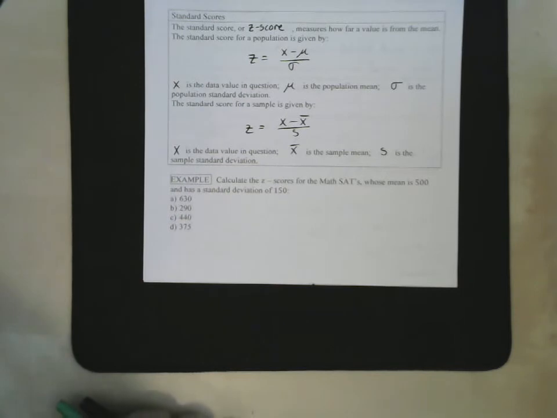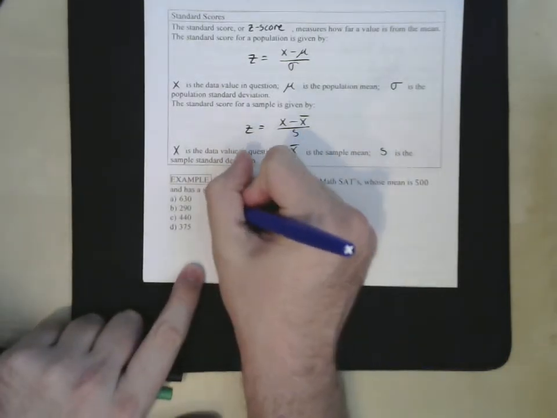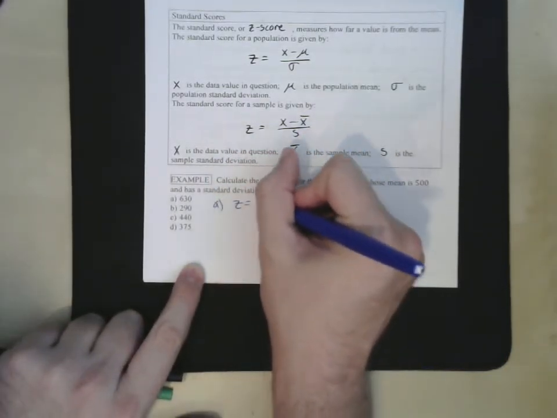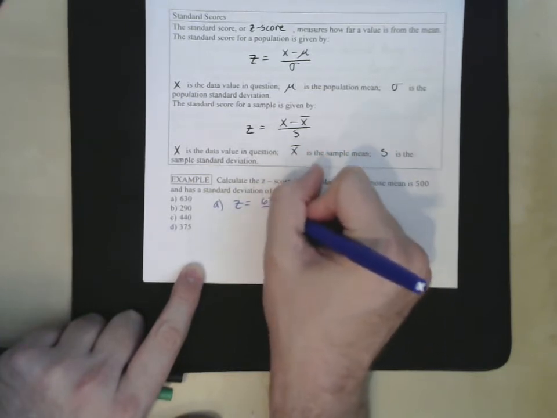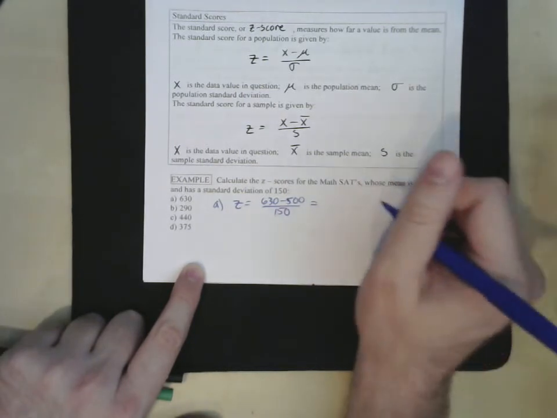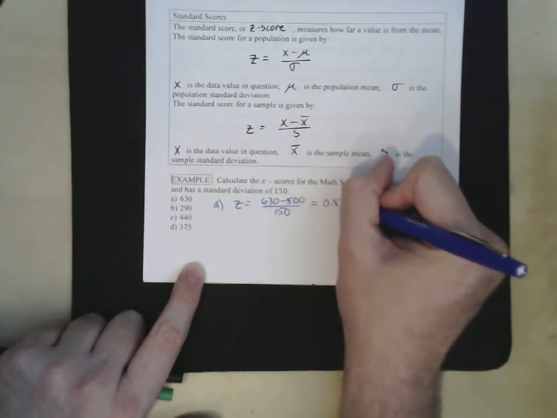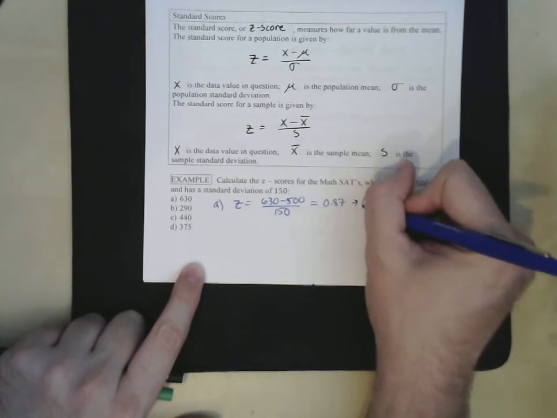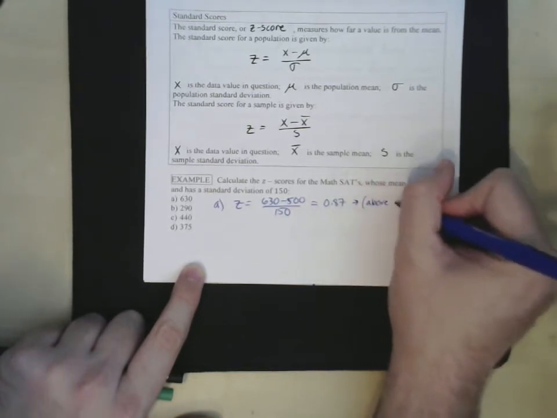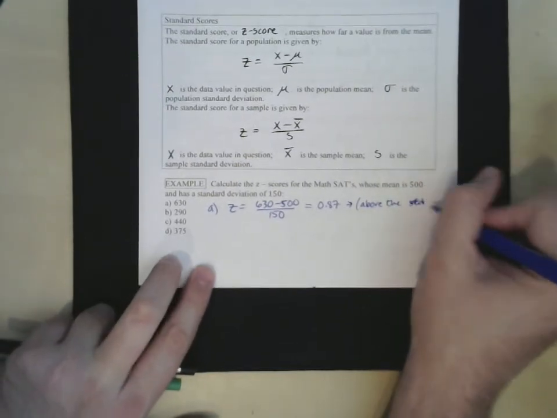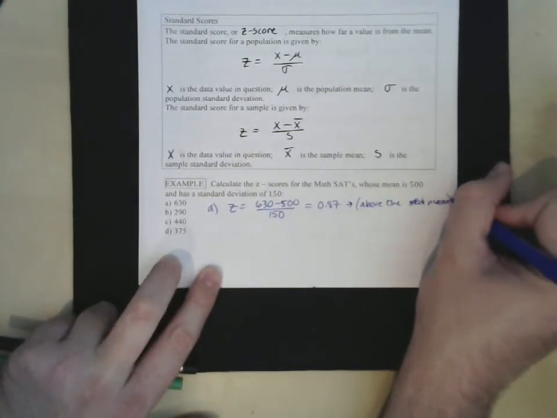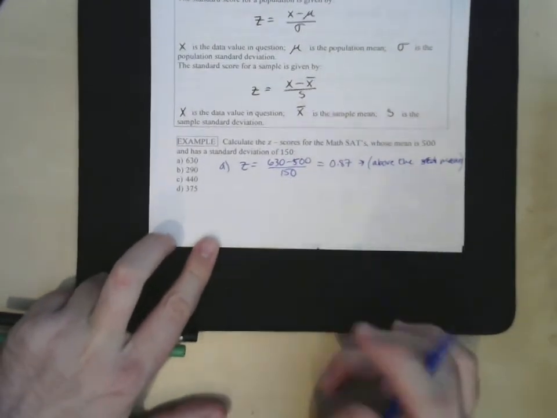So we're going to calculate z-scores for the math SATs, whose mean is 500 and has a standard deviation of 150. So A, z equals (630 minus 500) over 150. That gives us 0.87. So this is above the mean, because it's positive. Our 0.87 is positive.